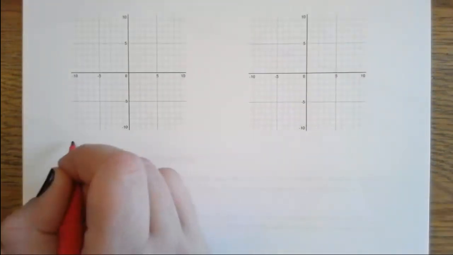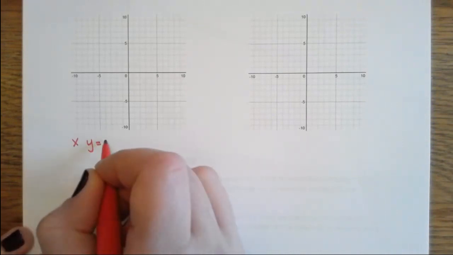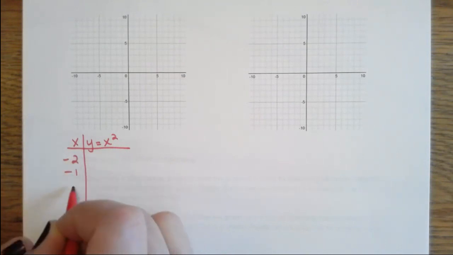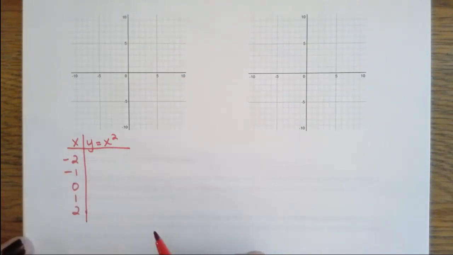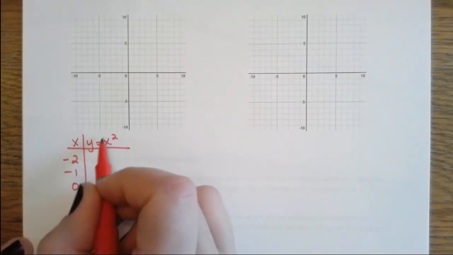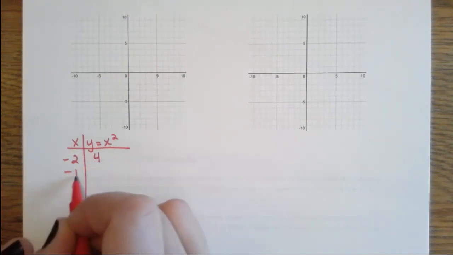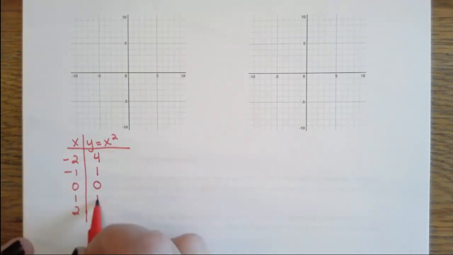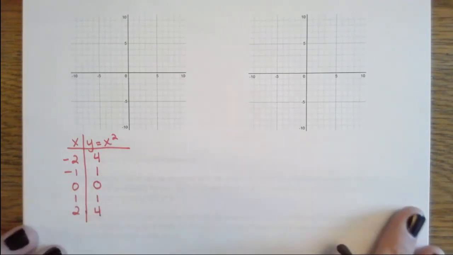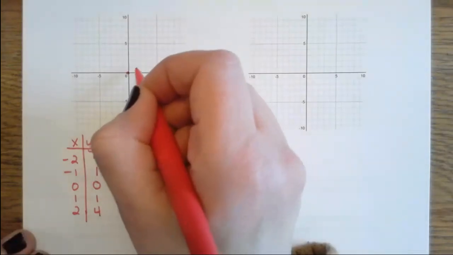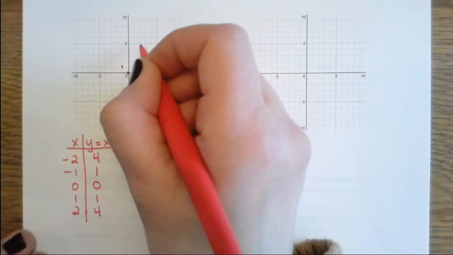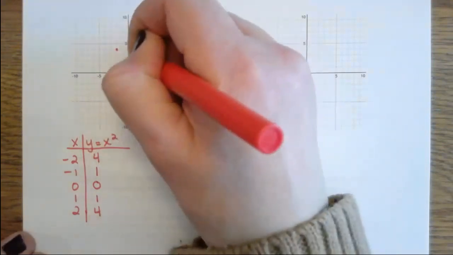So what we do is we graph that parent function first. And I'm just going to plug in a few points here. You don't need a ton, just enough to get the pattern. So when I plug in -2 and square that, I do get 4. -1 squared is 1. 0 squared is 0. 1 squared is 1, and 2 squared is also 4. So when I graph this parent function, it looks like this.